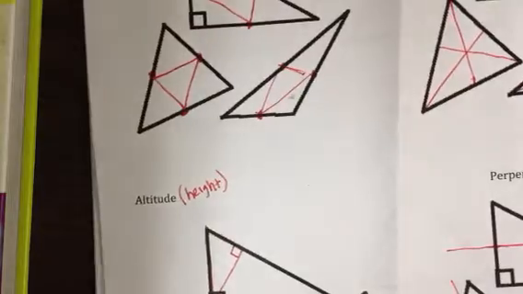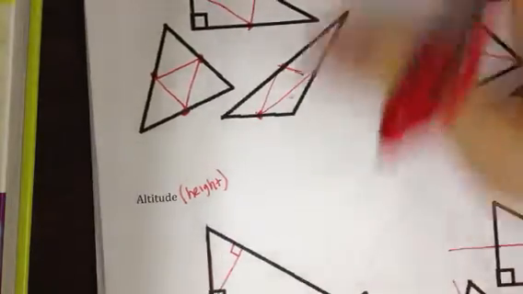Okay, that's all for this lesson. I know that was pretty fast, but just make sure tomorrow as we do the project that you know what each of these segments are.